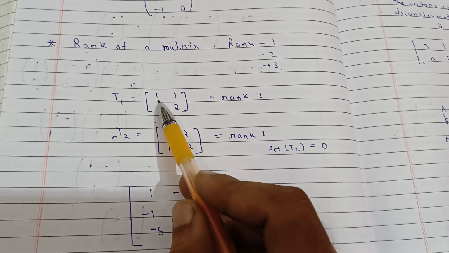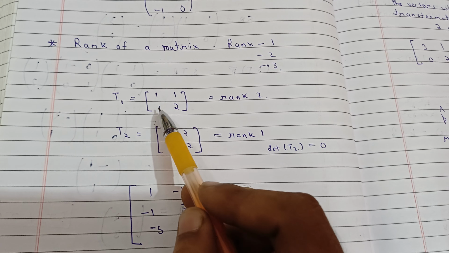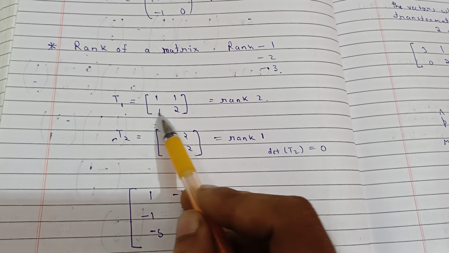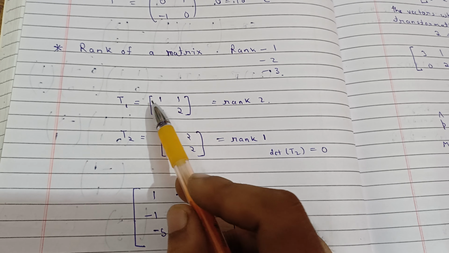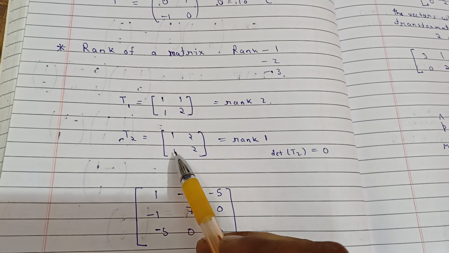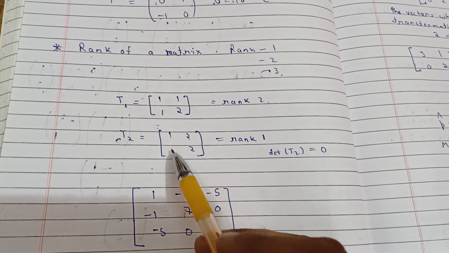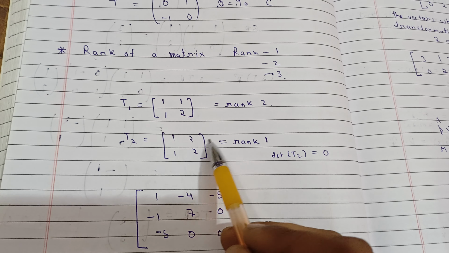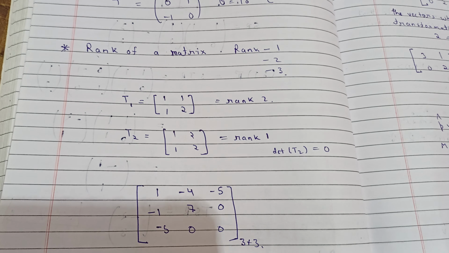So if you subtract this one from this one, it will give you 0 1 here. Again you have a non-zero number here and a non-zero here, so it will give you rank 2. But here you can subtract this from this, it will give you 0 0 here and 1 2 here. So you have only one non-zero row, so the rank will be 1 here.